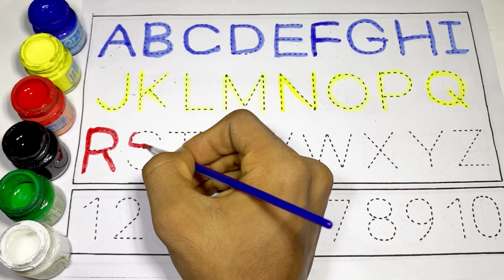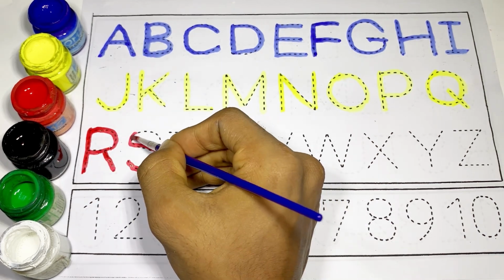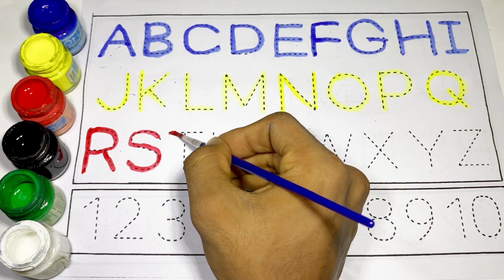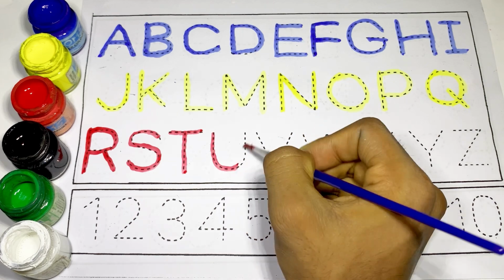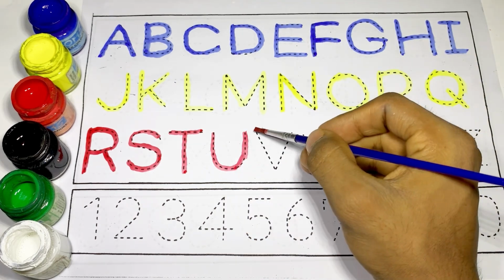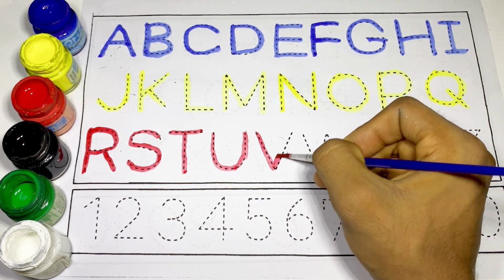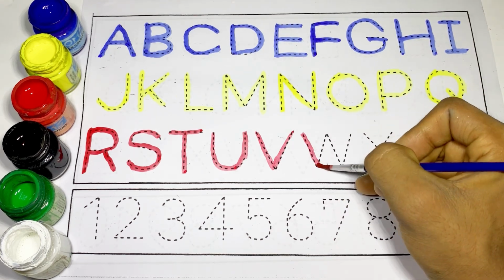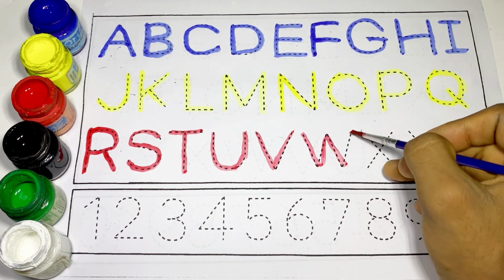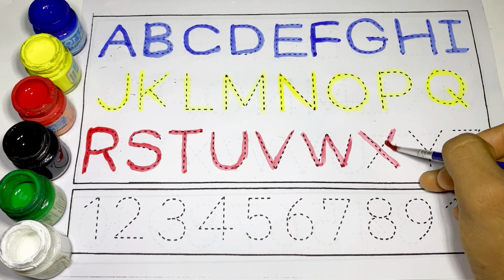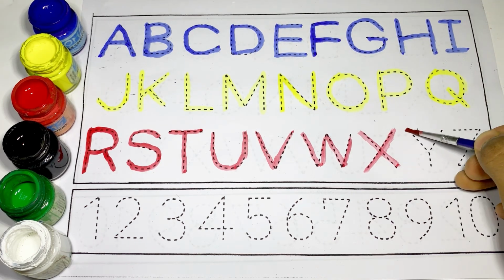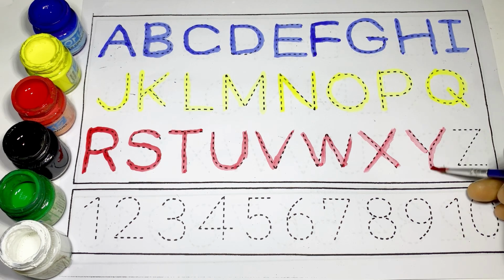S. S for sun. T. T for teacher. U. U for umbrella. V. V for van. W. W for wallet. X. X for X-ray. Y. Y for yak. And Z. Z for zebra.